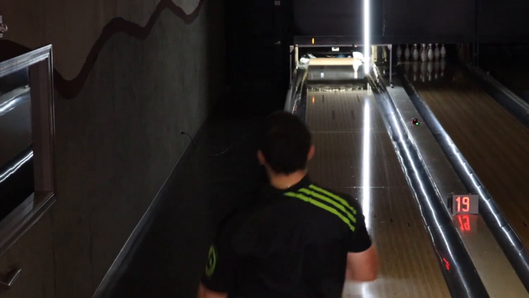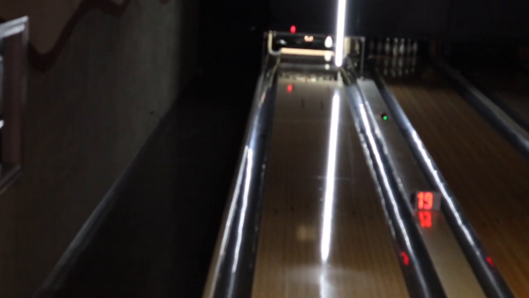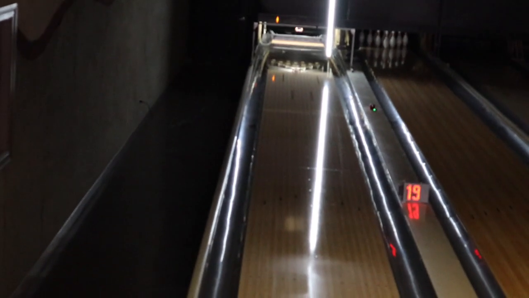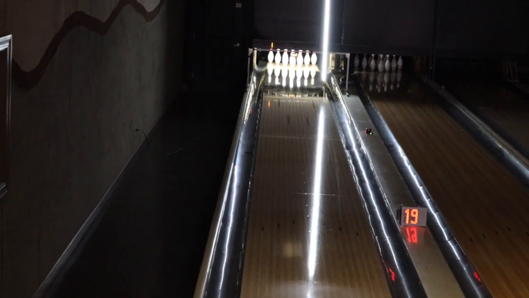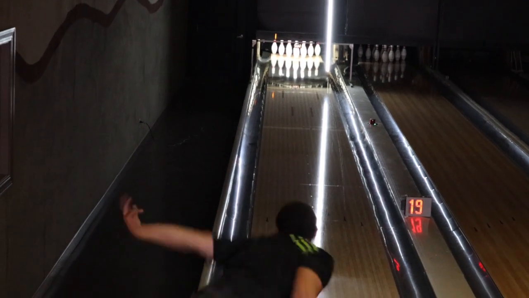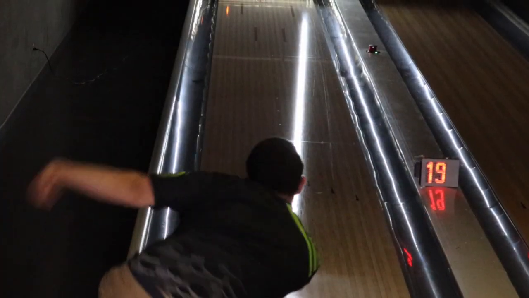19. Pretty close. Definitely pretty close. So he hit 19, he left a 10 pin there. We'll do it again. It's causing him to really have to get around the ball. 19. He got the 10 back. So that was really, really close to 20, obviously.